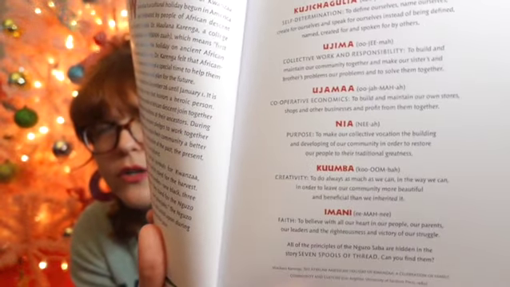I'm not sure if this comes up for you guys. And then it goes over some of the African traditions. And let me show you these illustrations.